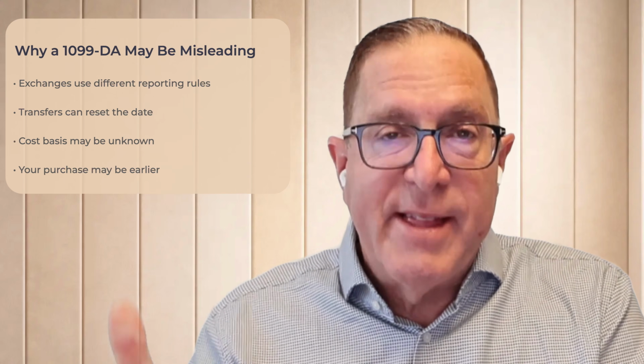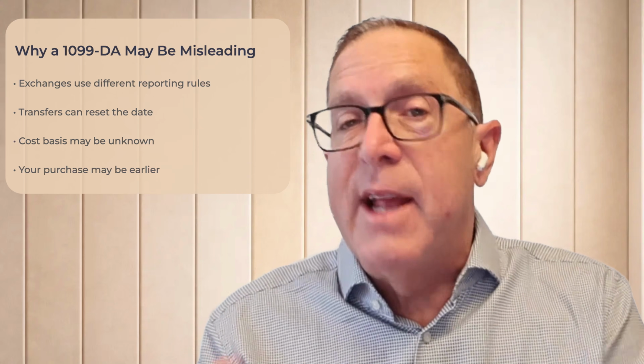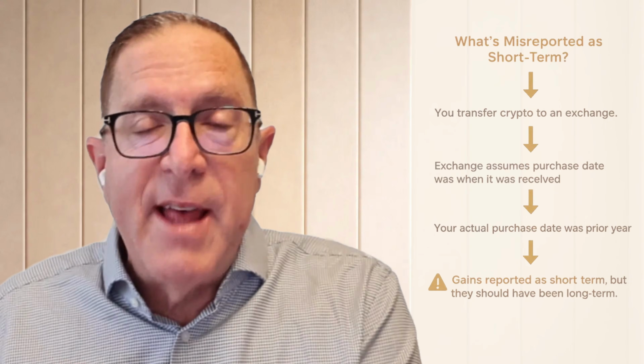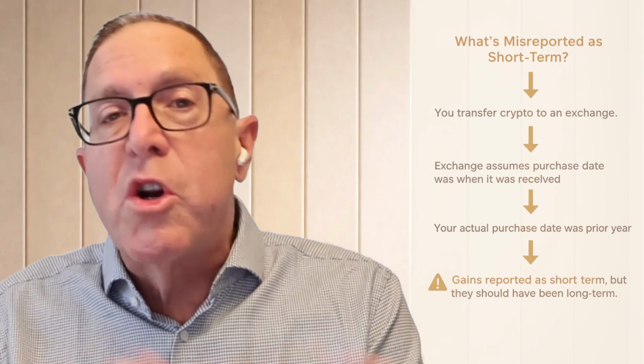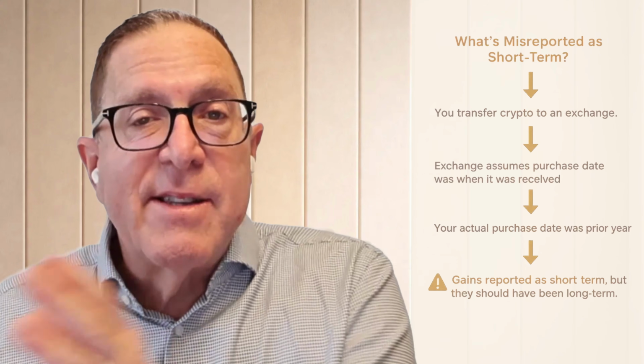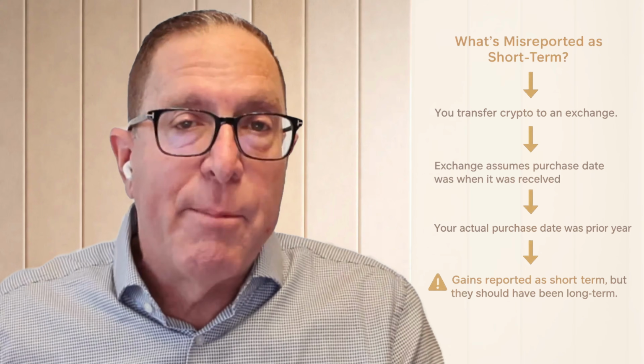So it's going to think that's the date you received it. And that's the date they use when they report it on your 1099. But you probably bought that asset much earlier than that. Here's what happens. They may report it as a short-term gain when in fact it's a long-term gain because you had bought it a prior year.